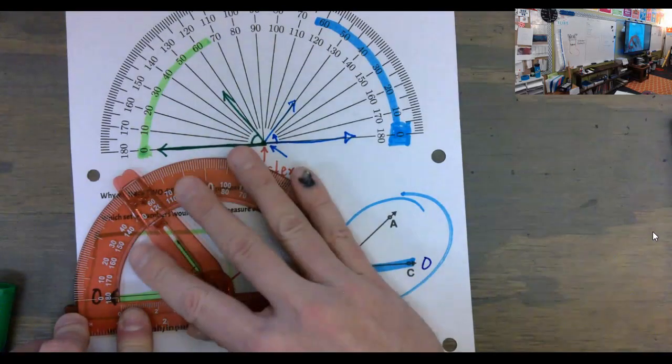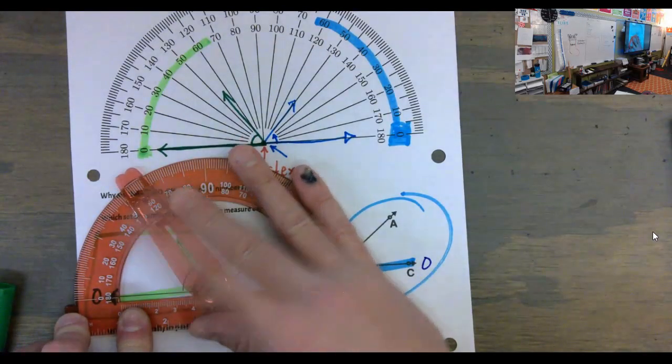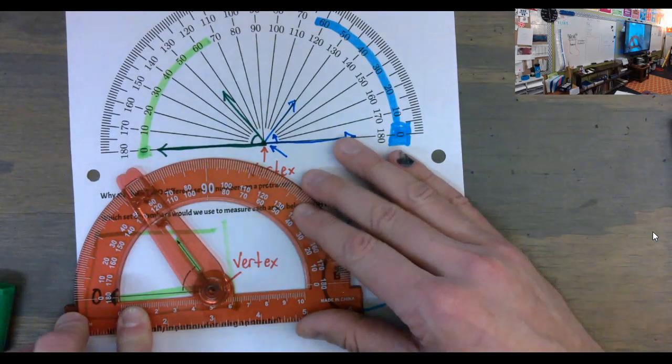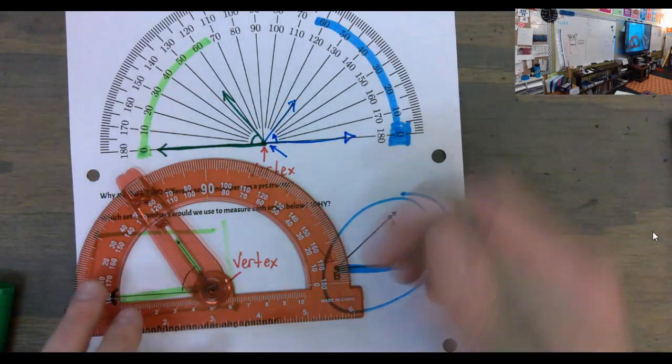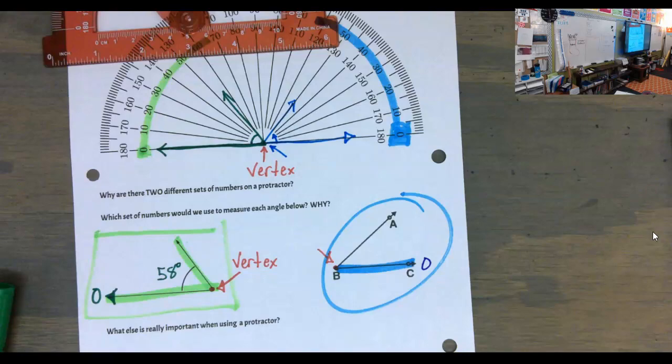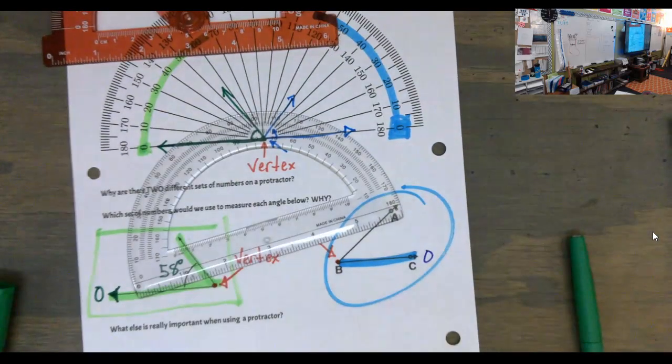So this would measure about 58? Yeah, sure looks like it. So like 58 degrees. But wait, there's more. This protractor.